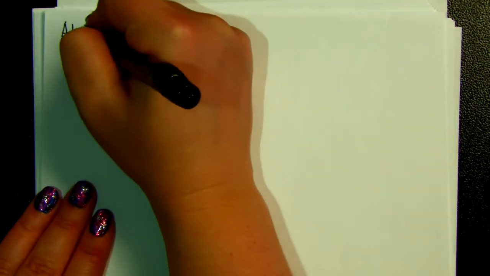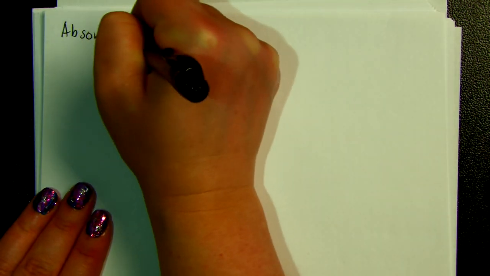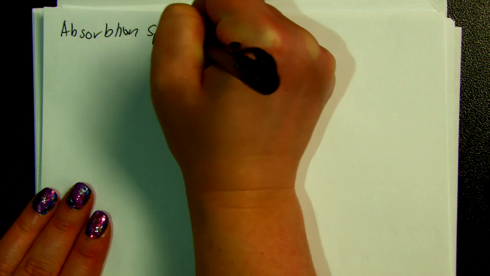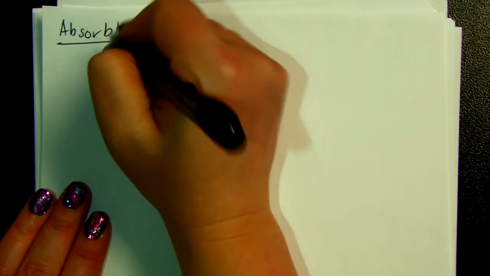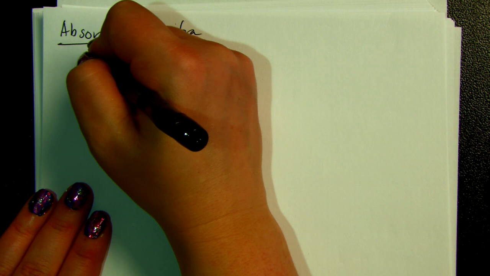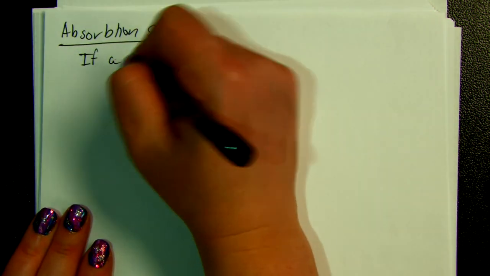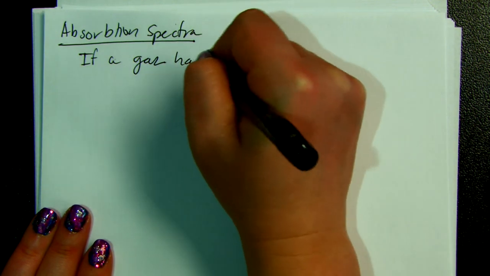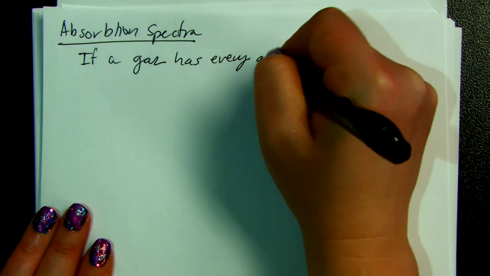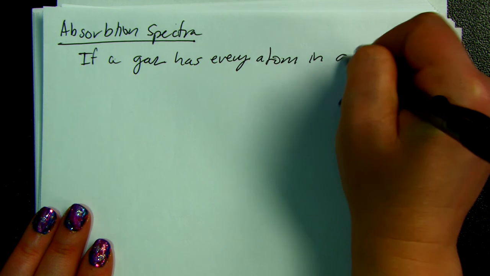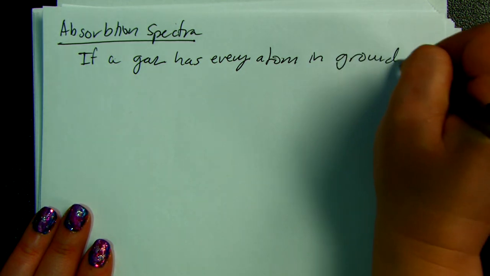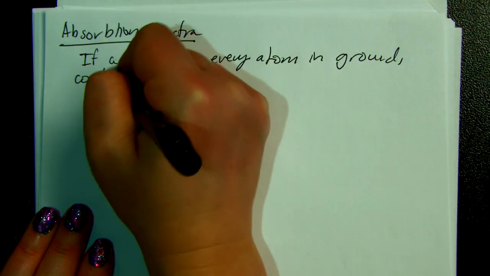So all elements have emission spectra. They also have something called an absorption spectra. So let's go after how to think about that. So if a gas has every atom in ground, could we observe an emission spectra?